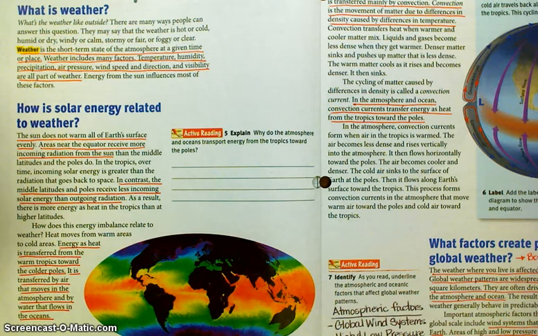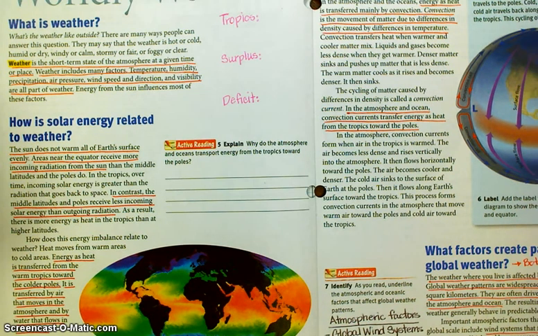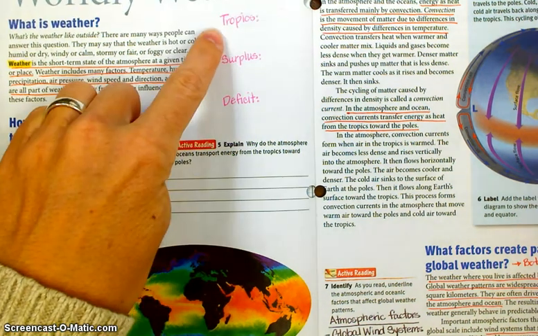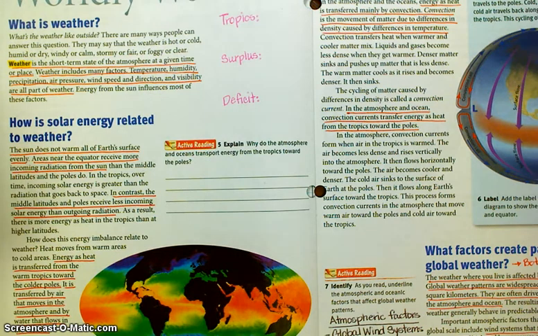I'm going to write a couple of them down, and you're going to prove that you're listening because you're going to give me a one-word definition for those words. Okay, so remember, if I say something about the tropics, I'm talking about areas near the equator. So that's what you need to write in for tropics. Areas near the equator.